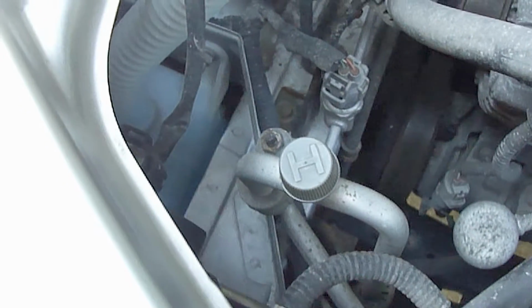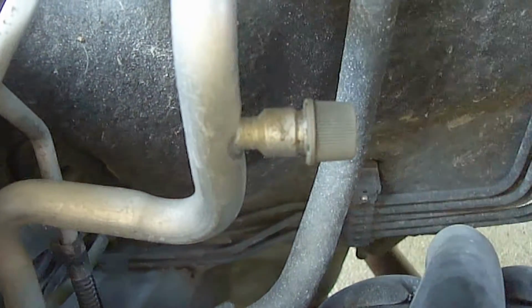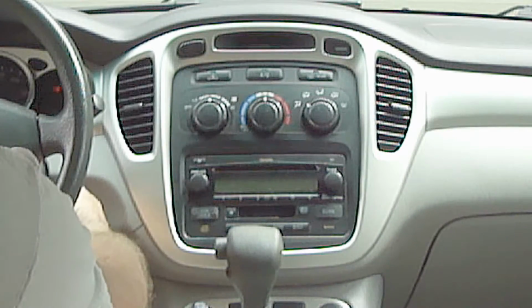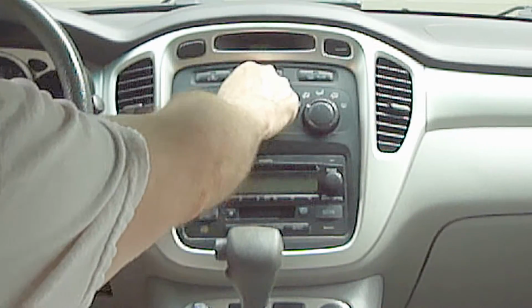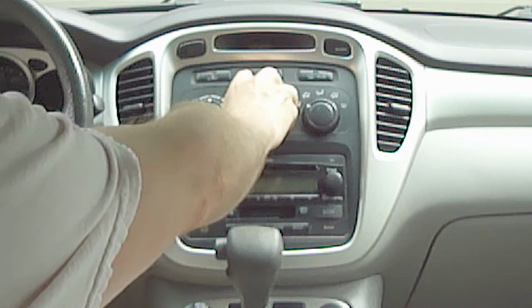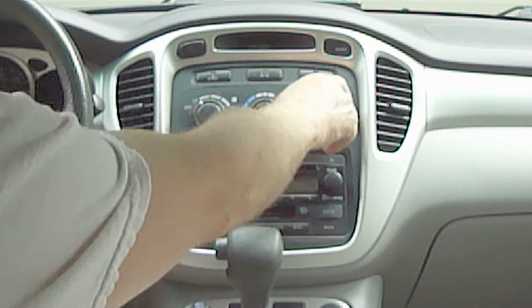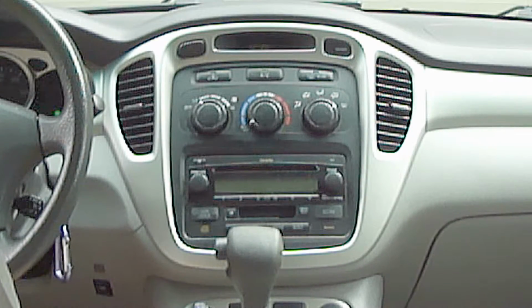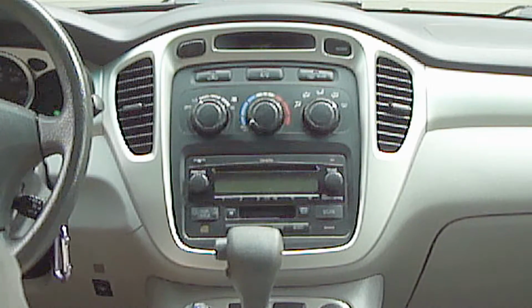The second way is to make sure the cap is snugged down on both the high pressure side service port and the low pressure side service port. Start up the vehicle and lower all the windows. Turn on the air conditioner, set it to maximum cold, turn the blower on low, and turn the vent selector to defrost. This will keep the compressor running as much as possible no matter what the outside temperature is. Run the vehicle for 30 minutes and then turn the vehicle off.